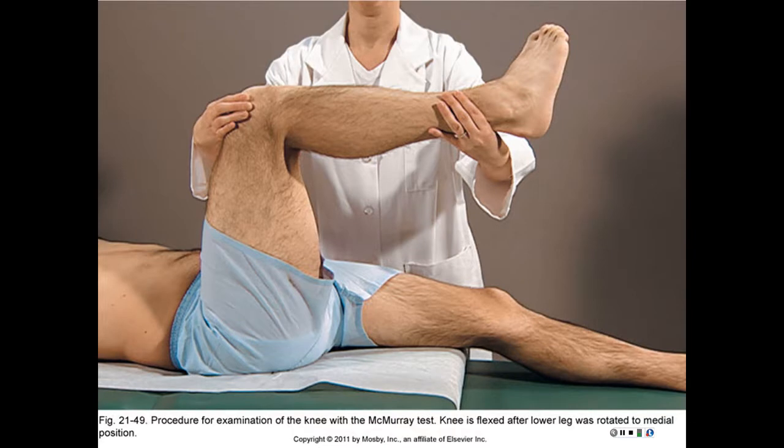And this is the way that you look for the McMurray test. The knee is flexed after the lower leg is rotated to the medial position. See how he is rotating the lower leg to the medial position, or inward position, and seeing if there's any kind of pain with that.